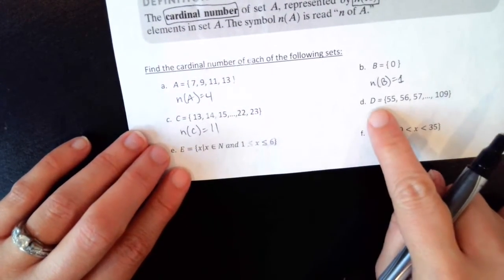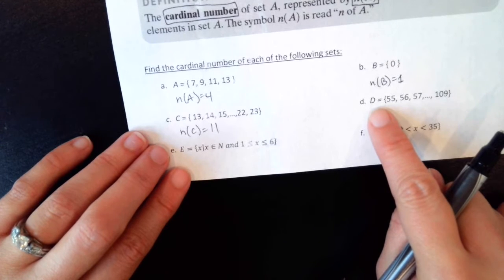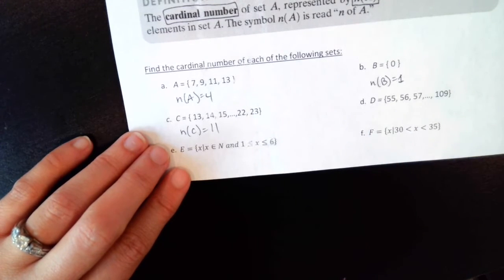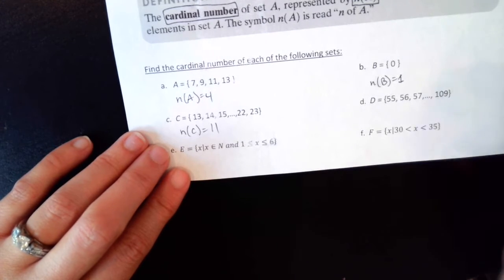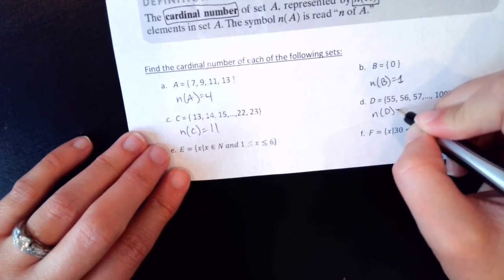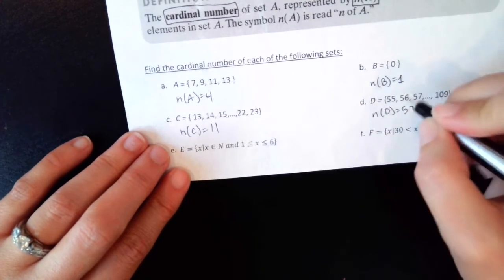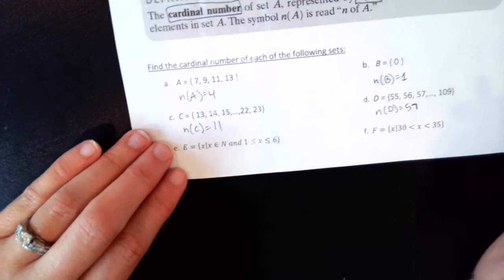Okay. What about for D? What do you guys think? Did you get 57? Take a minute and count that one out if you want to.